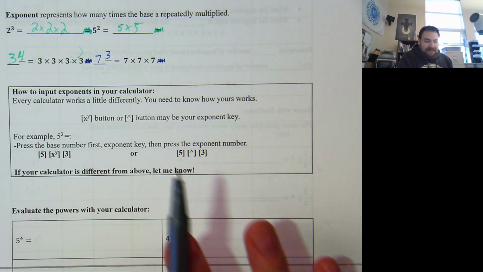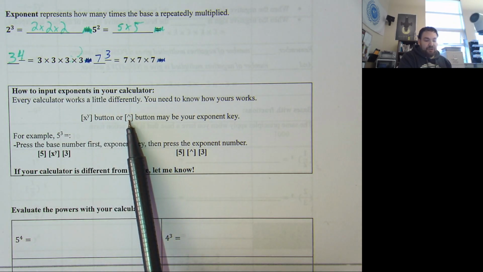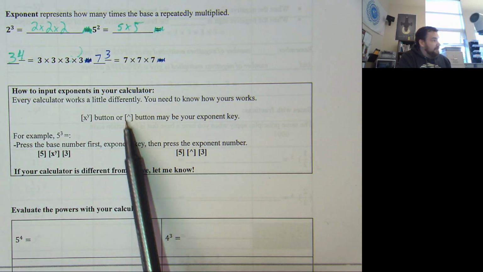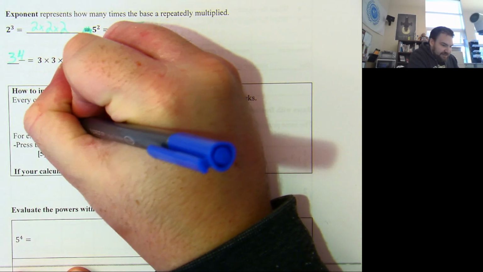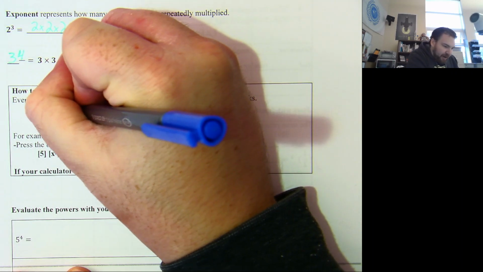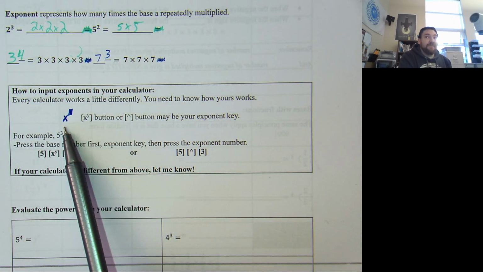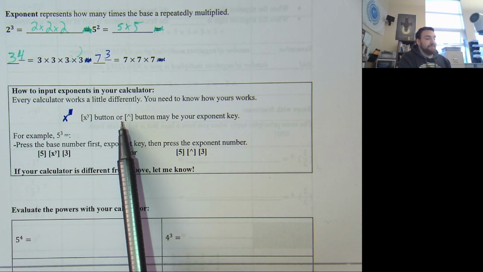There's a couple different kinds of buttons that you're looking at. One of them is going to be an X to the Y button. Take a look, see if your calculator has that button. It might not have that button, it might have this button instead, a little triangle up. You're looking for either of these two buttons. The Casios don't have either of those buttons. On the Casio, this is the button that you're looking for. There's going to be an X, and then there's going to be a box. This is what the Casios have, if I'm not mistaken. Find out which button your calculator has.